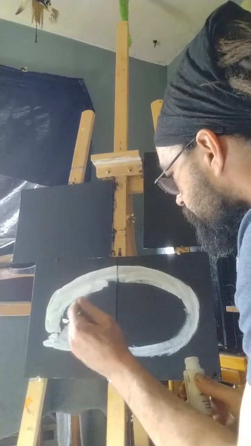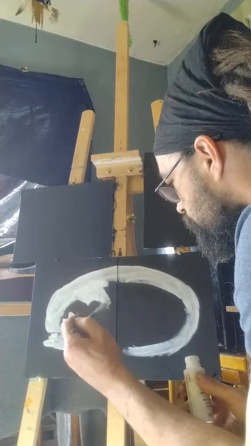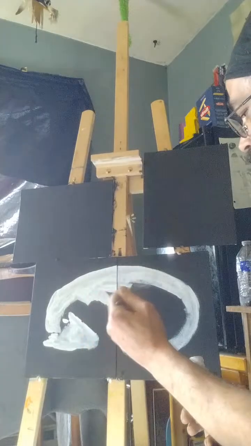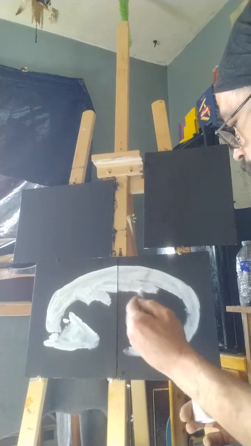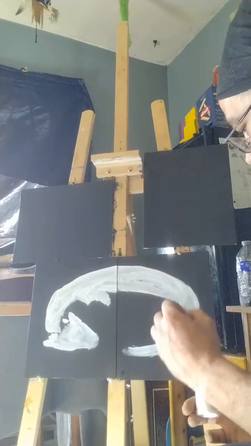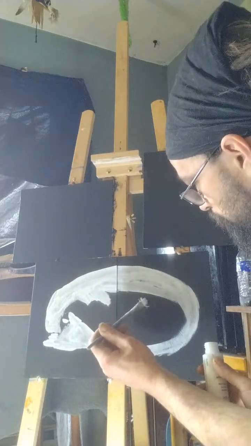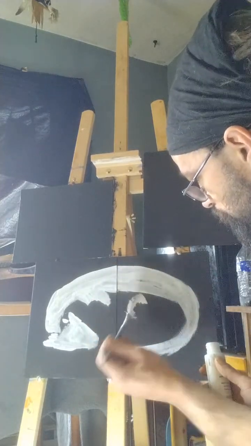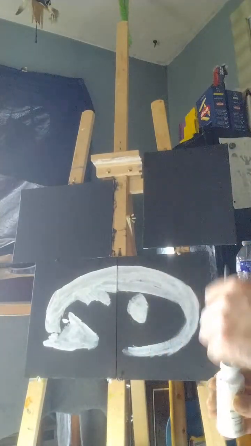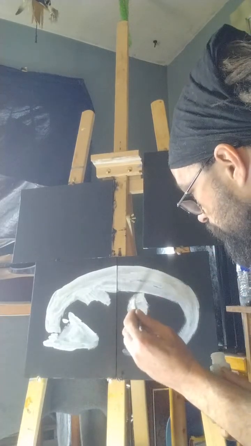Alright, so I'll try to get the thickness of her body here. And just the more solid the white, the more the color will pop. And any place where I mess up, I can always go back through and put black over it. Clean it up pretty easy.